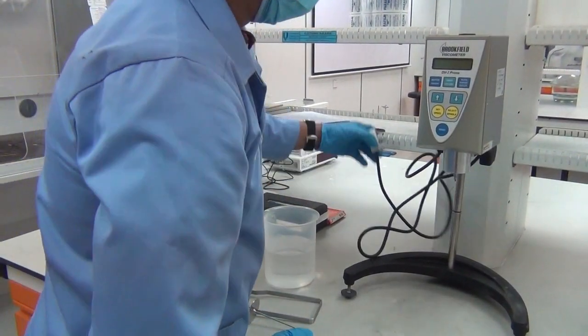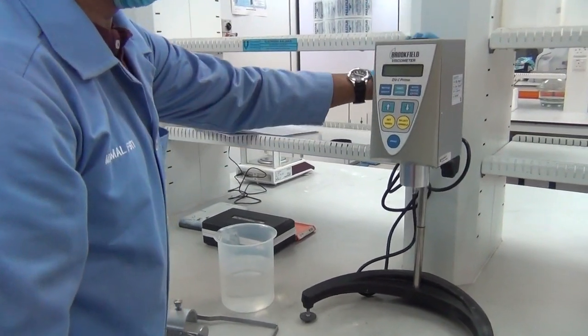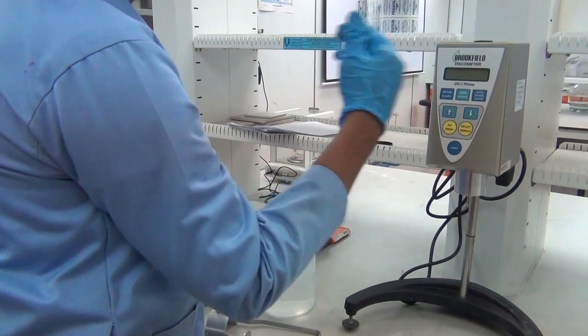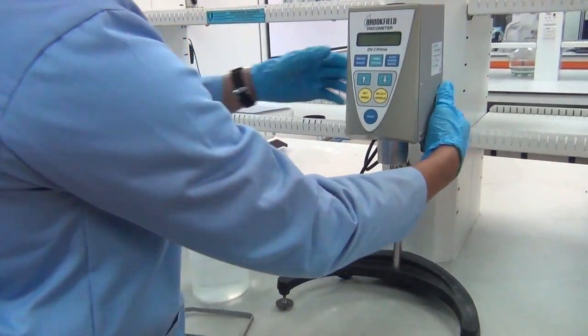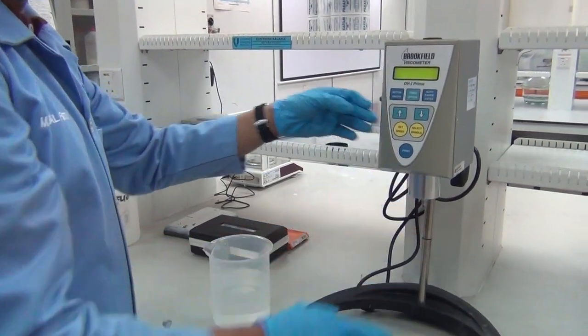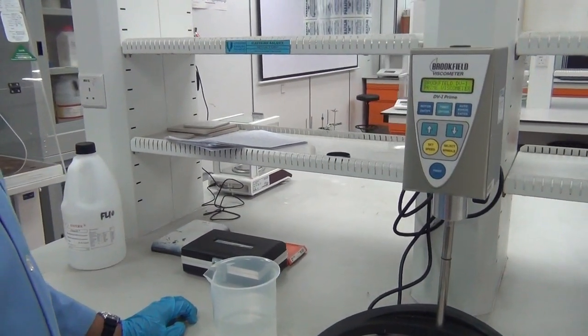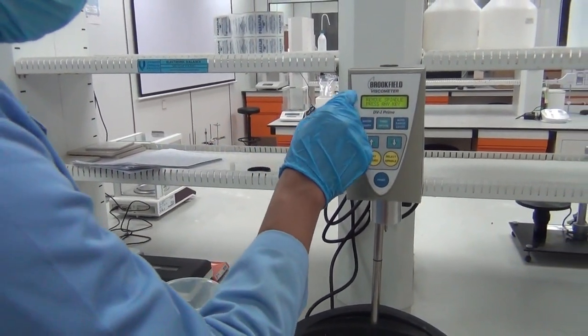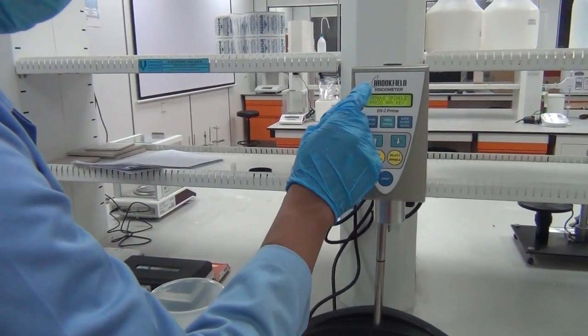Then we switch on this viscometer. Plug in the viscometer, then switch on the instrument at the back. Wait for a while, then it comes up with 'remove spindle' and press any key.